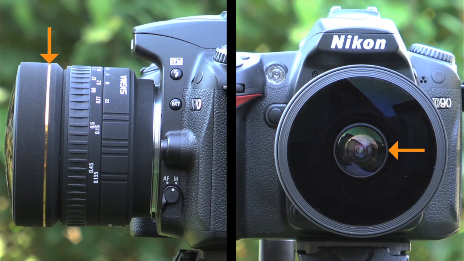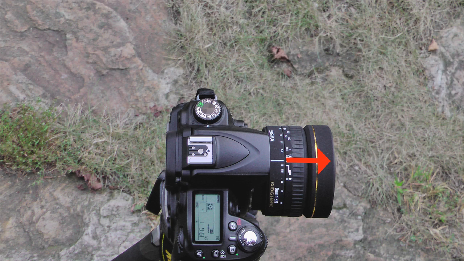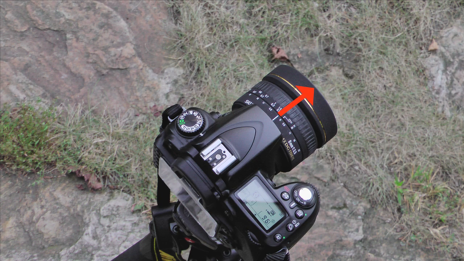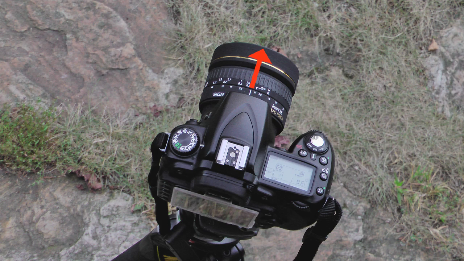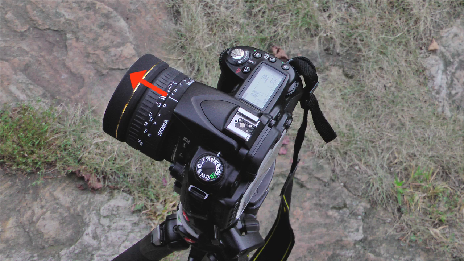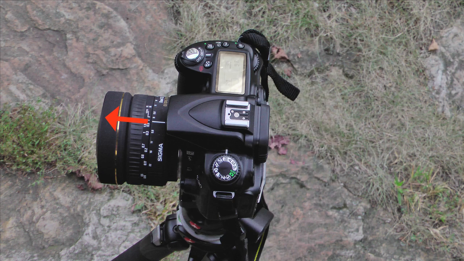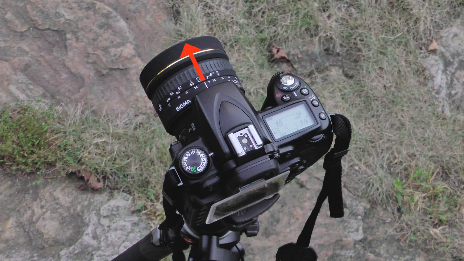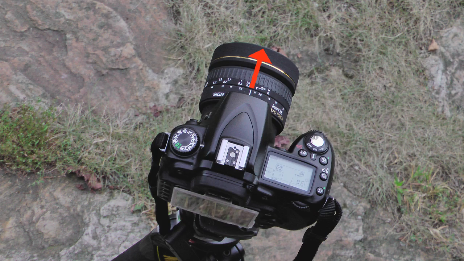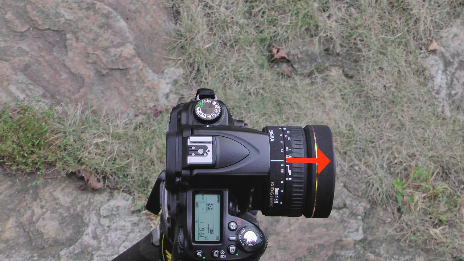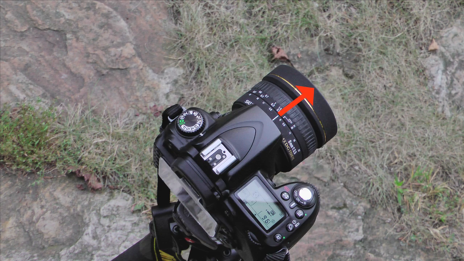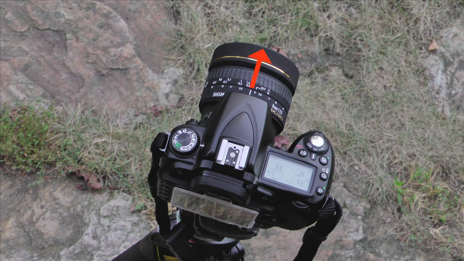The exact location of this point differs between lenses, but in general, the viewpoint tends to be very close to the front of the lens. So if I place my camera directly on the tripod and rotate it, you can see that the front of the lens is actually moving. This results in a change of viewpoint, and as we just learned, this will cause stitching problems. So to prevent parallax errors, the camera should rotate around the front of the lens.